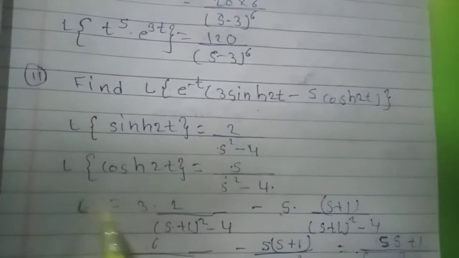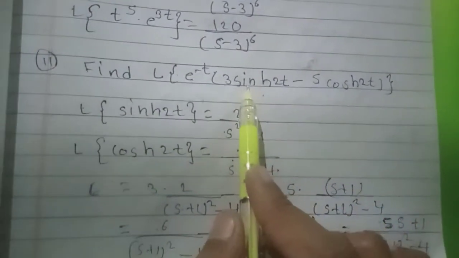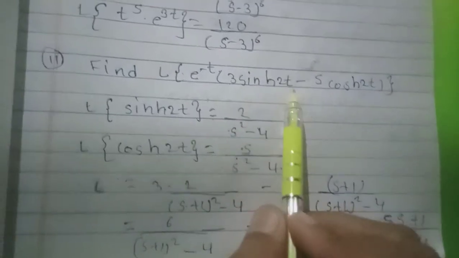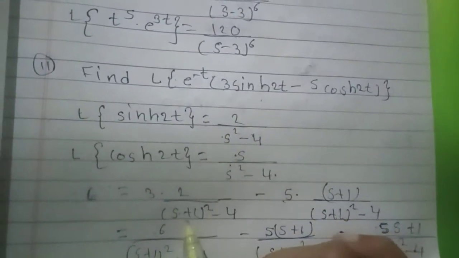So this is 3 into sin hyperbolic 2t, and we put these values here.